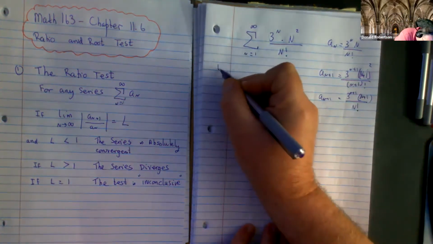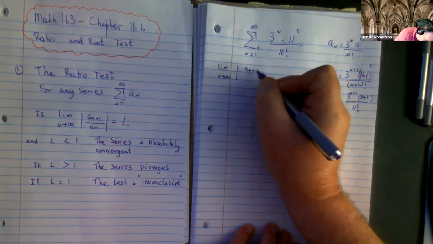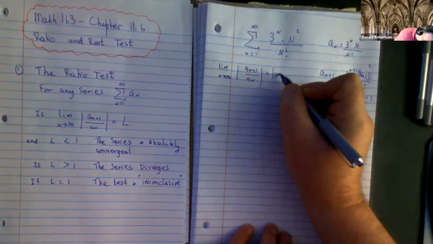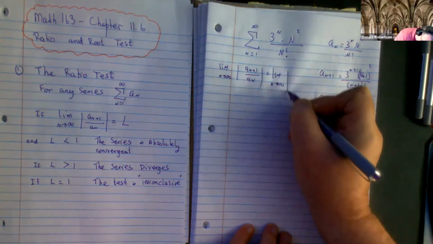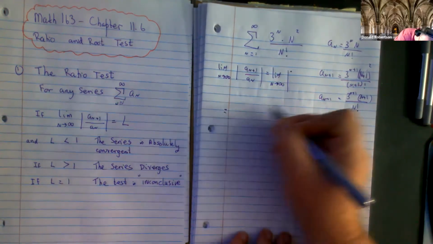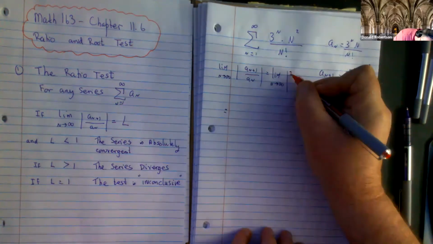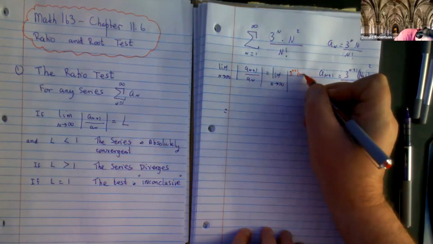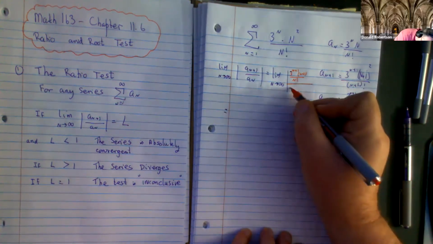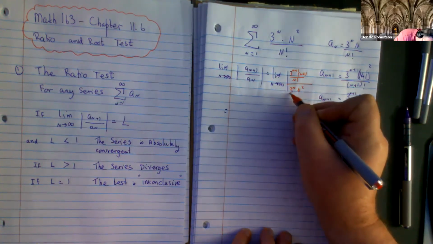So now I'll do the ratio test, which is going to be the ratio of these two guys. Well, the a n plus 1 guy is going to be, I'll write in red, 3 to the n plus 1, n plus 1 over n factorial. And on the bottom, we're going to get 3 to the n squared over n factorial.